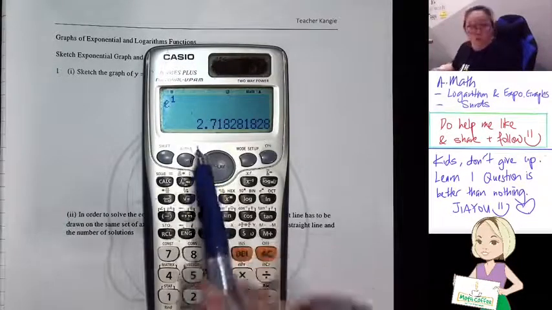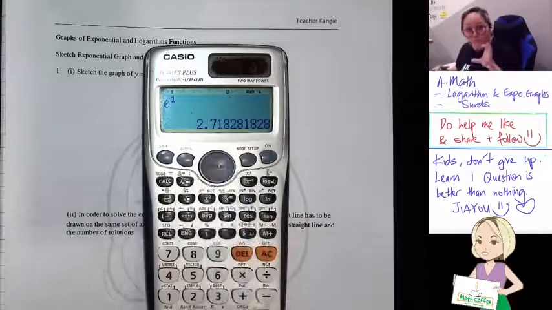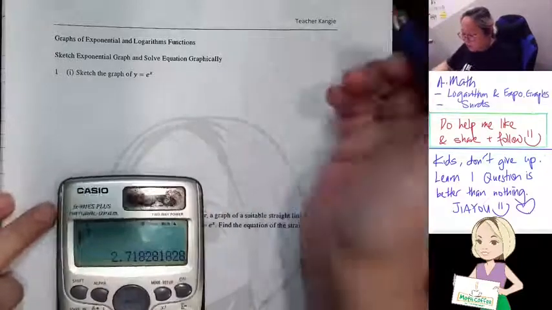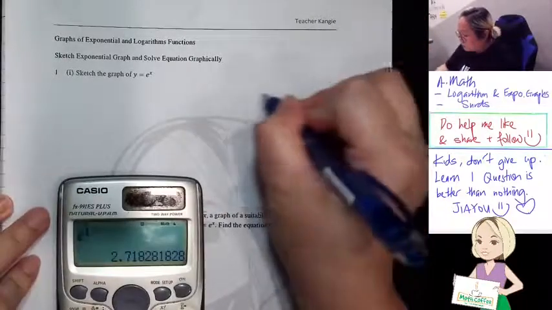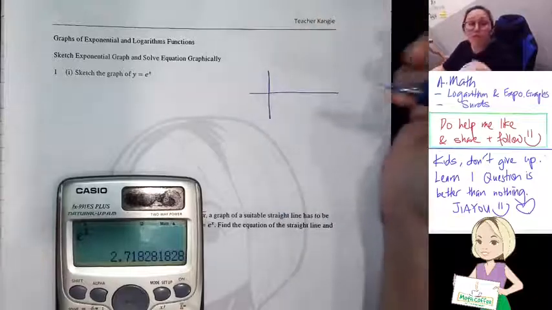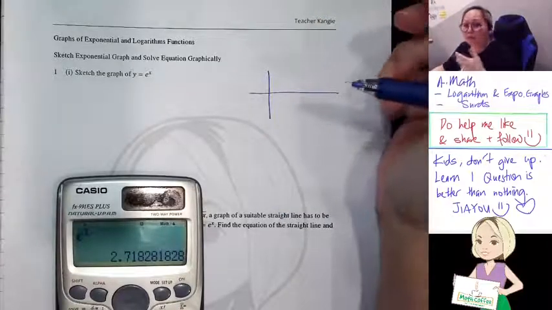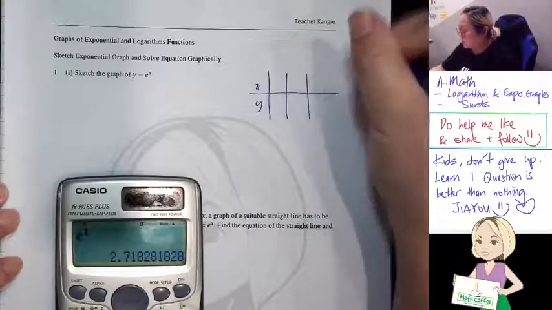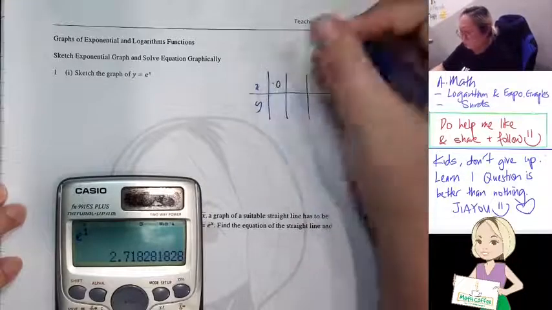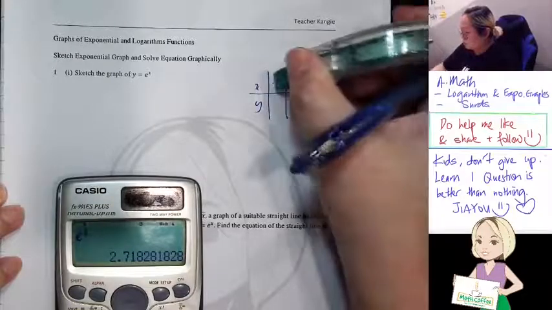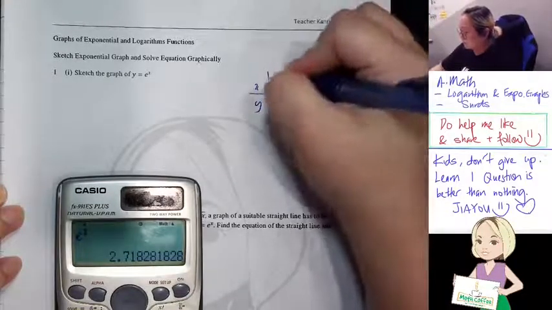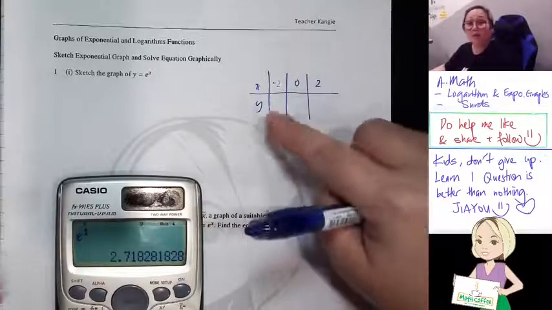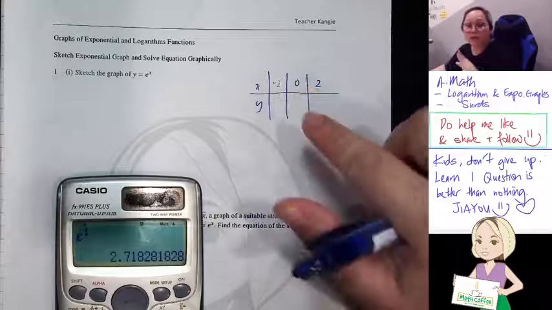Okay, so e is actually 2.718. So it's actually a number. Okay, so sketch the graph of y equals to blah blah blah. So usually what I do is, if you don't remember the shape, you can always sub in values. So x and y, I'm going to just put in some values. So -2, 0 and 2. Okay, students may ask me, can I put -4? Can I put -3? Yes, it doesn't matter.